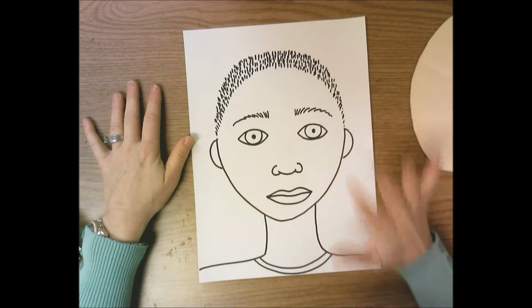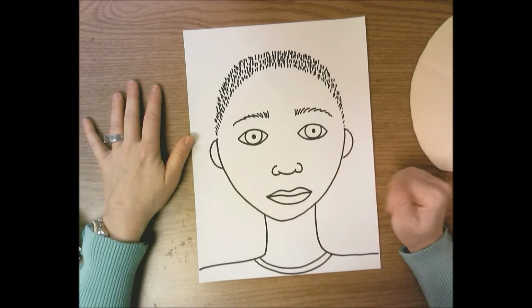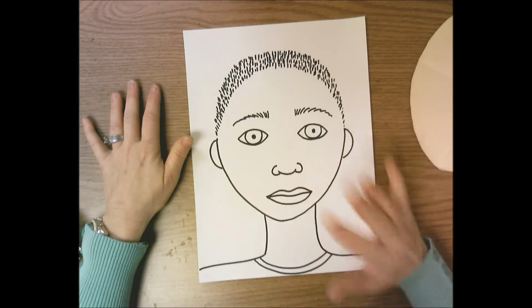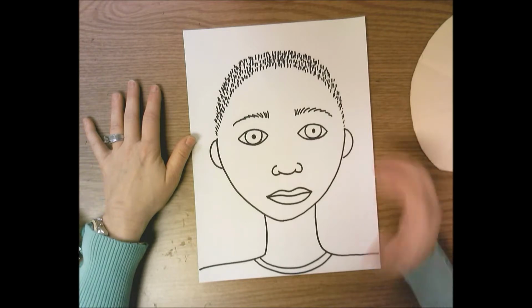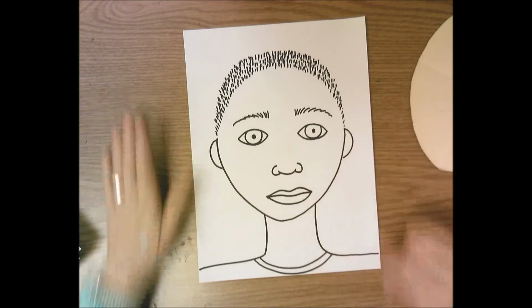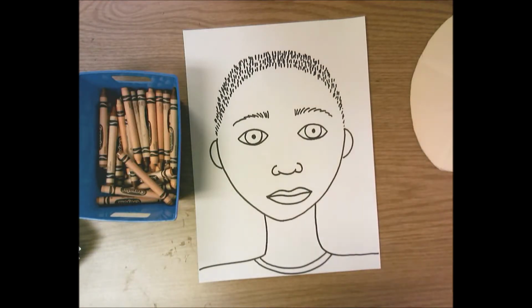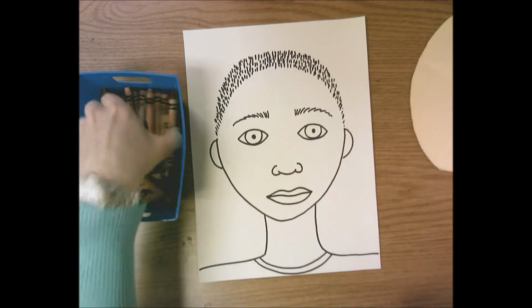I want you to use realistic colors because we're creating a realistic self-portrait. So you can use whatever drawing media you want, but you have to find the correct skin color. So I have those skin colored crayons, and the skin color crayons are probably going to be where you want to start for your face.